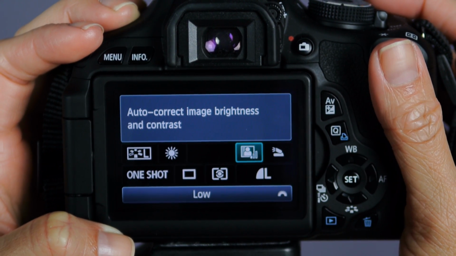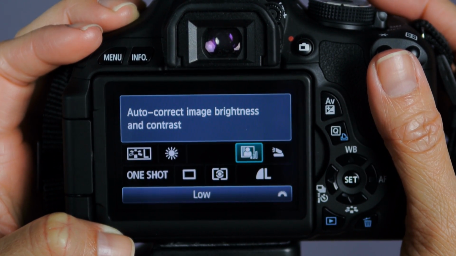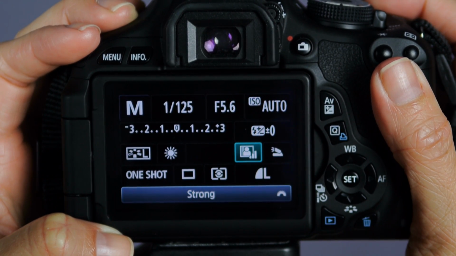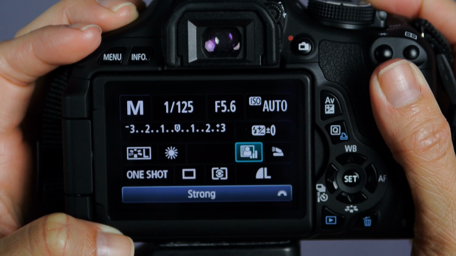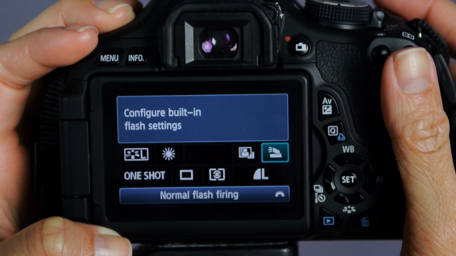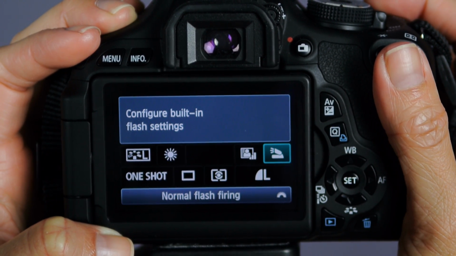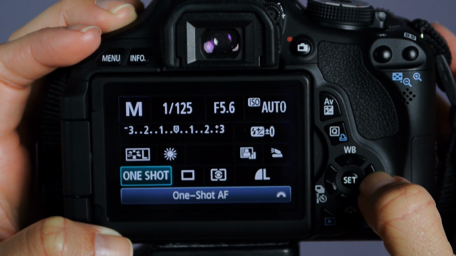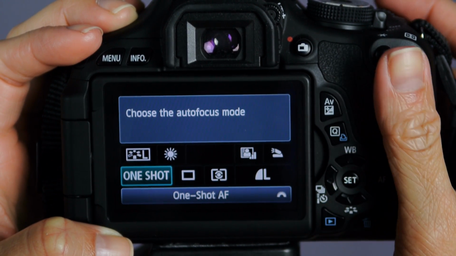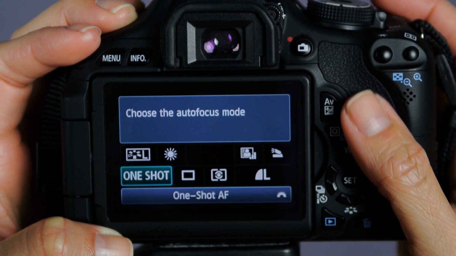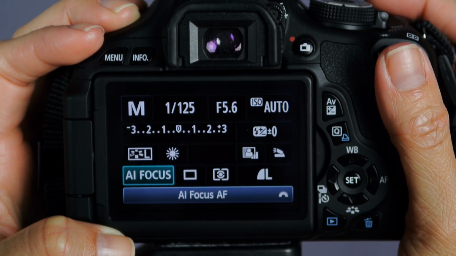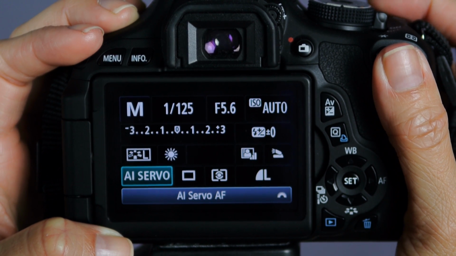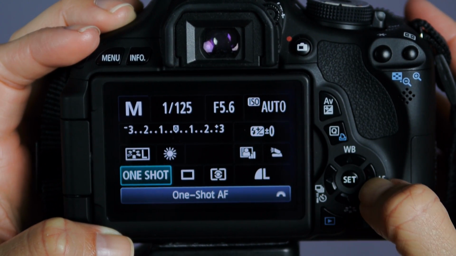And I can choose to autocorrect image brightness and contrast here. I can do auto, standard, strong. Let's say I'm going to do strong. And I can also choose how the flash is going to behave right here, just by using the main dial, just like before. I also can choose the autofocus mode. I can choose one-shot autofocus. I can choose AI focus autofocus and AI servo autofocus. Let's just stick with one shot.